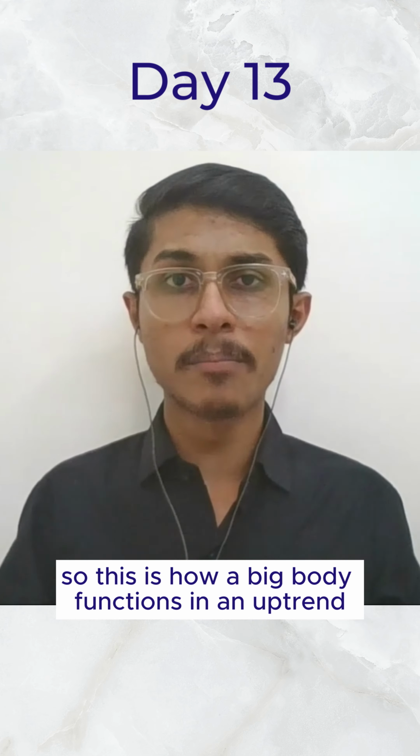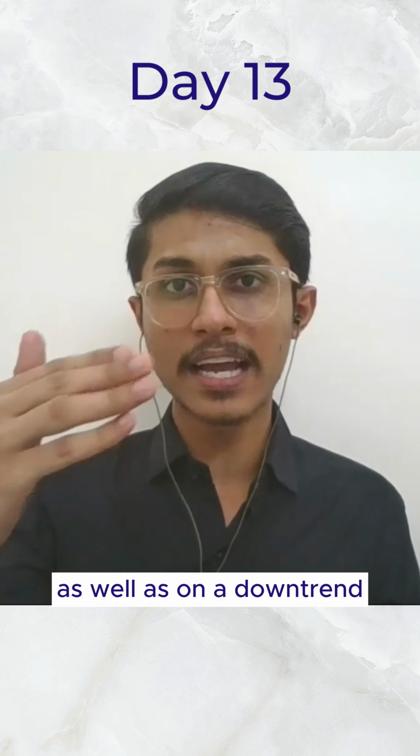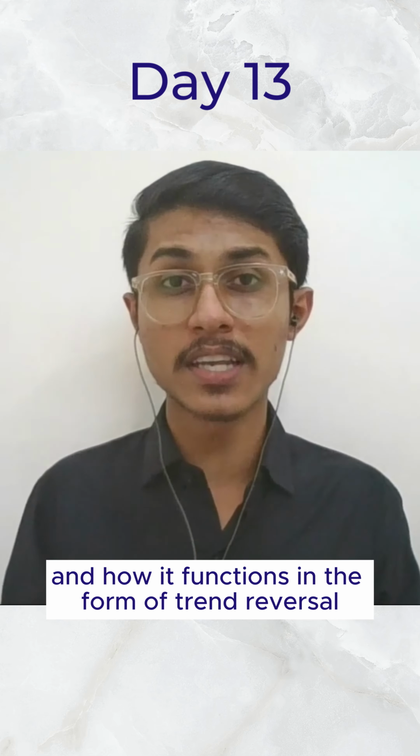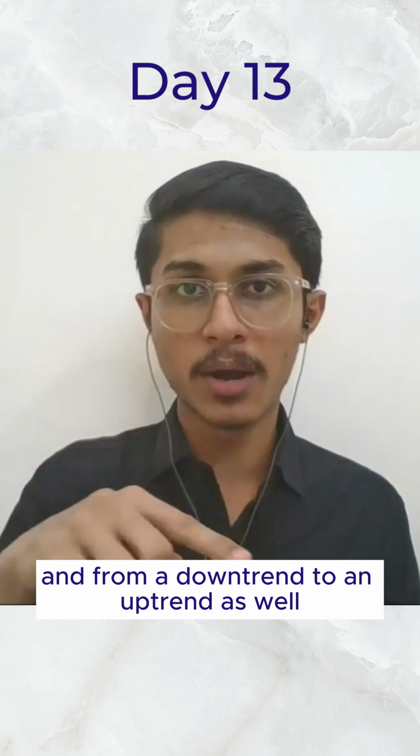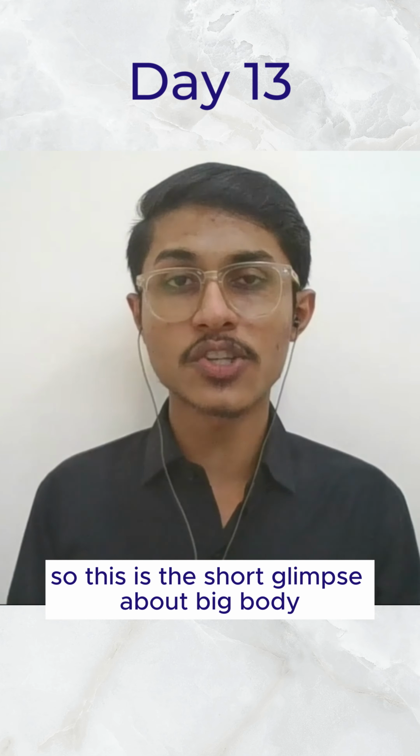So this is how a big body functions in an uptrend as well as in a downtrend, and how it functions in the form of trend reversal, whether it is from an uptrend to a downtrend or from a downtrend to an uptrend as well. So this is the short glimpse about big body.